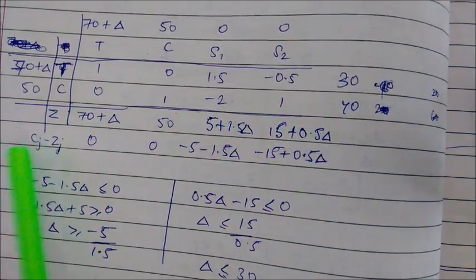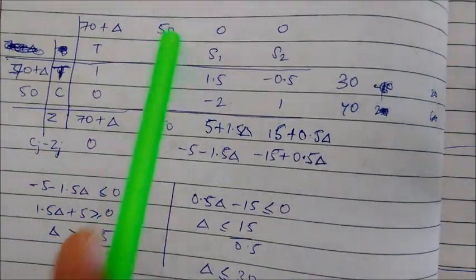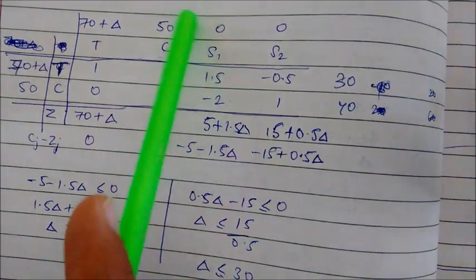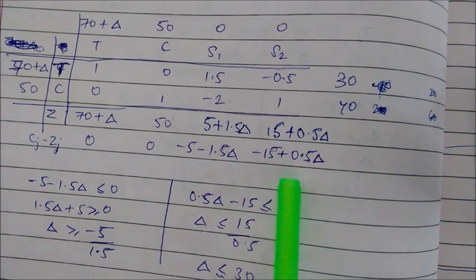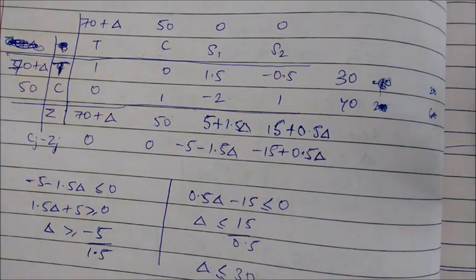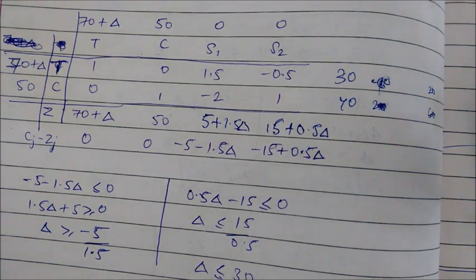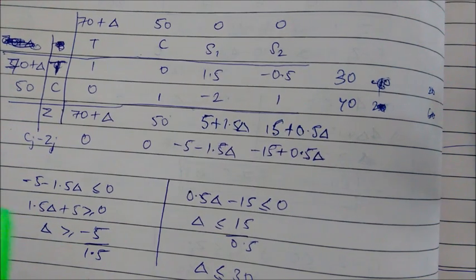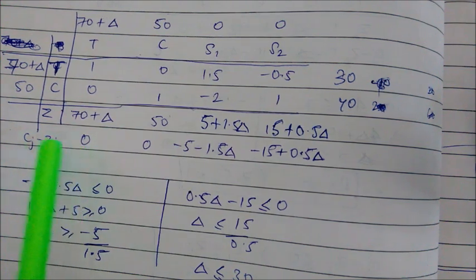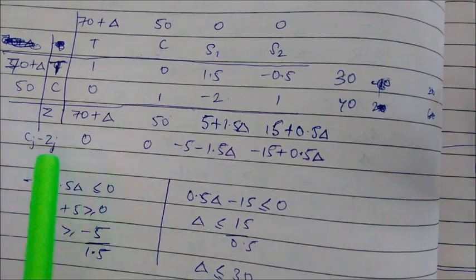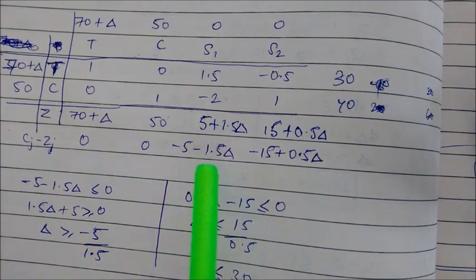Now we'll calculate the Cj minus Zj values, which will amount to 70 plus delta minus 70 plus delta, which is 0. In this case as well, 50 minus 50 will be 0. In this case, our values will be minus 5 minus 1.5 delta, and for S2 it will be minus 15 plus 0.5 delta. Now, as this is a maximization problem, for optimality all the elements in the Cj minus Zj row should be less than or equal to 0.